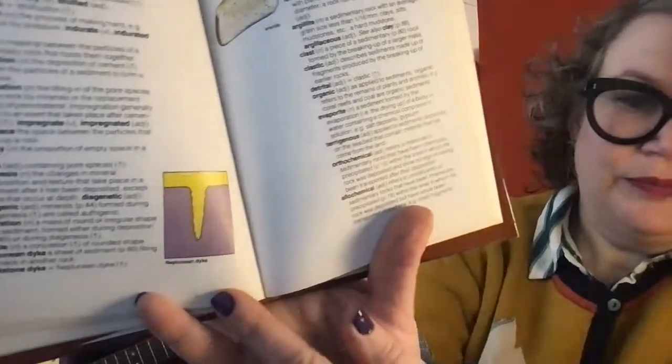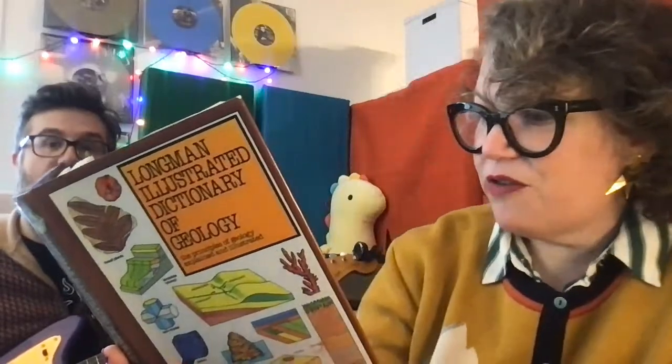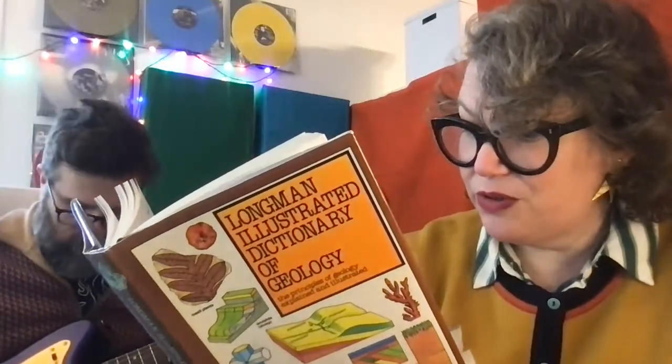Neptunian dike. There's a picture of one here. A sheet of sediment filling a crack in another rock, also known as sandstone dike. Clast, noun. A piece of a sedimentary rock formed by the breakup of a larger mass. Clastic, adjective, describes sediments made up of fragments produced by the breaking up of earlier rocks.